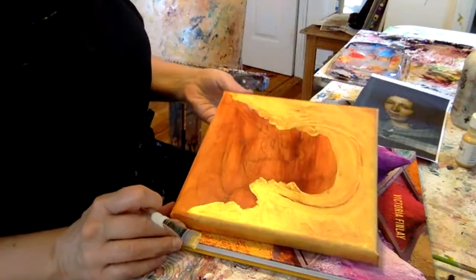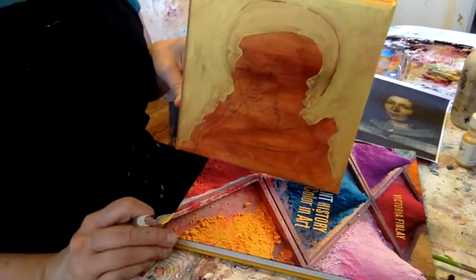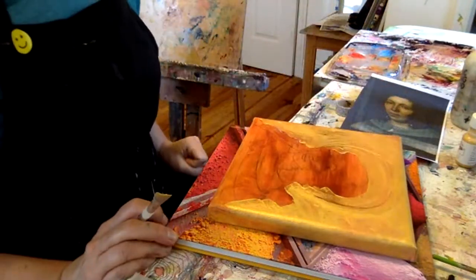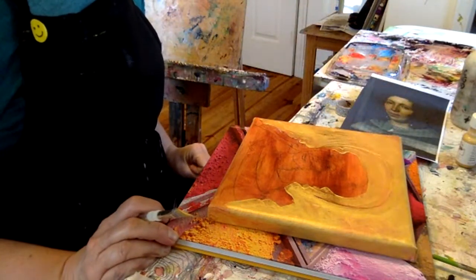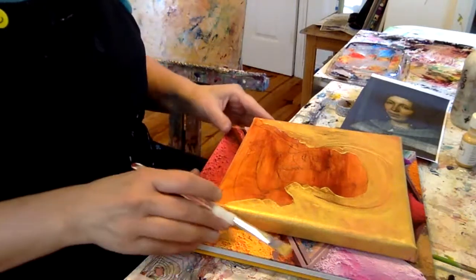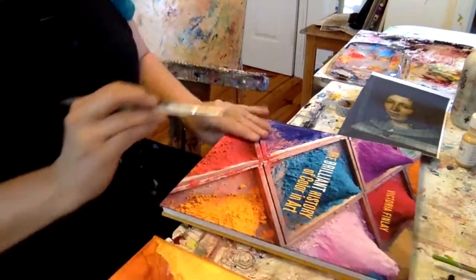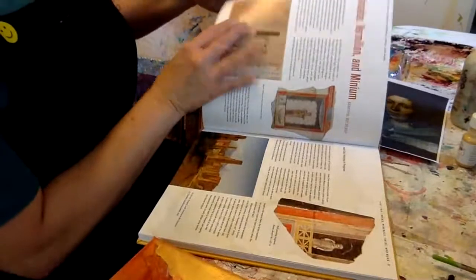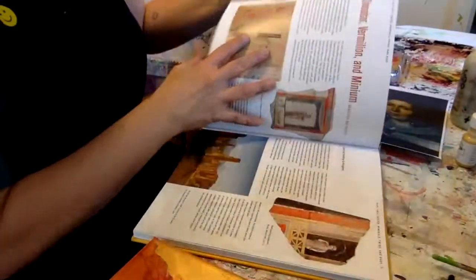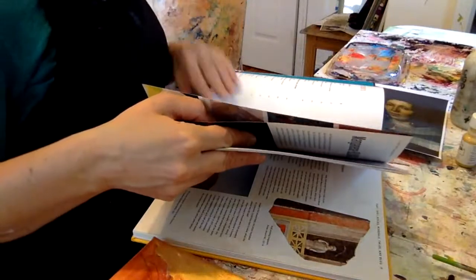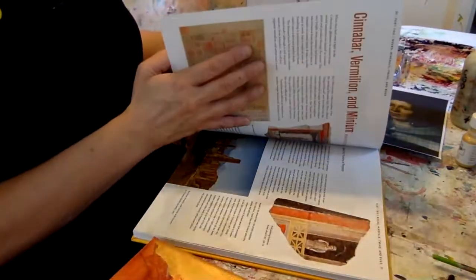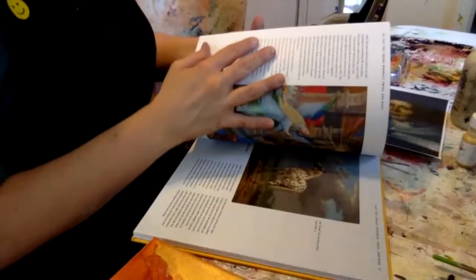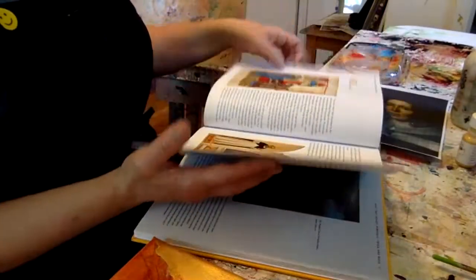Okay, so this is what I have so far. Now here's where it gets interesting. In traditional icon painting, the flesh is started with a green, an earth green. And this book described really well the different colors that were used in icon painting and the reasons for using them.